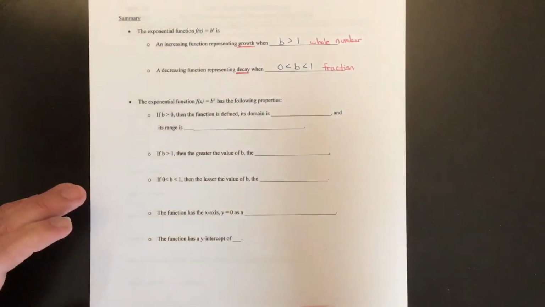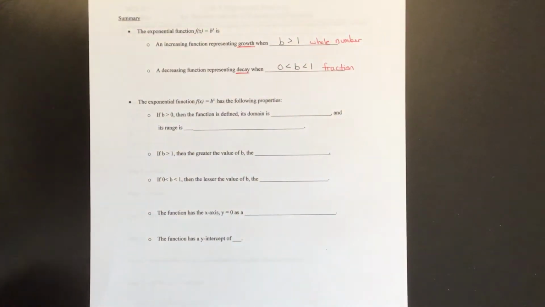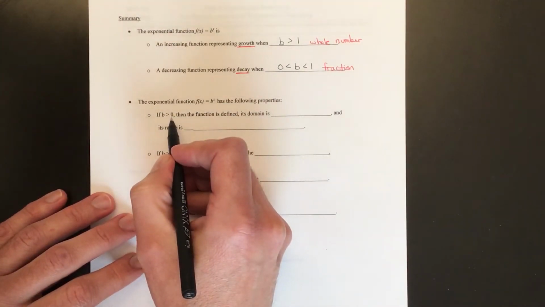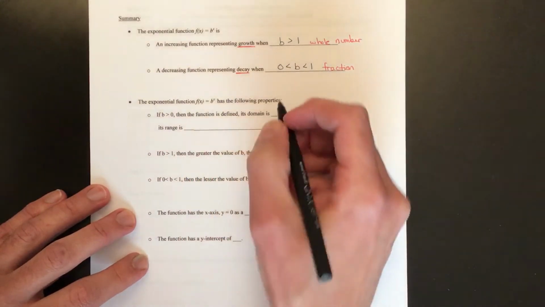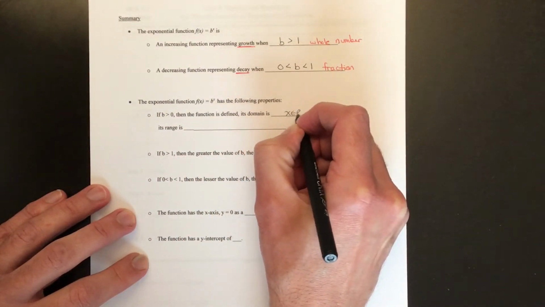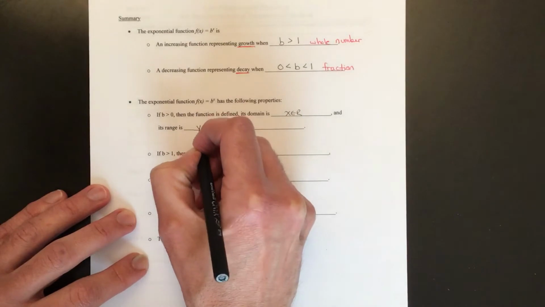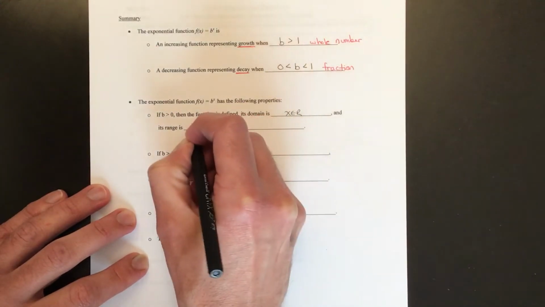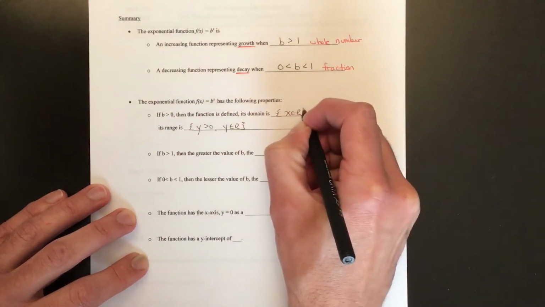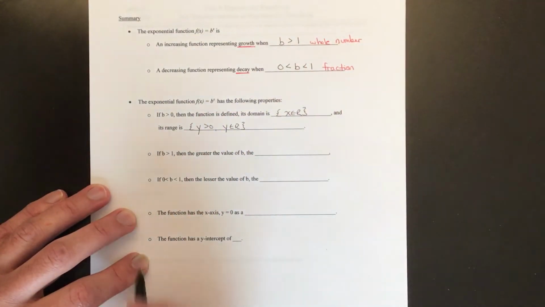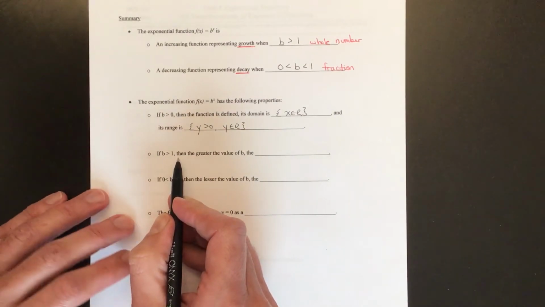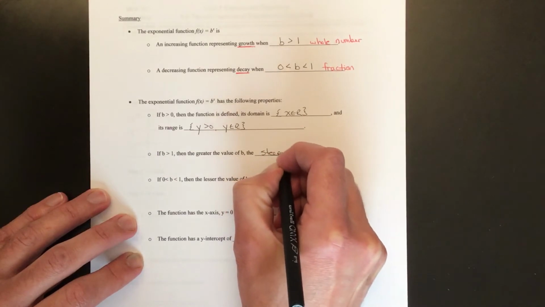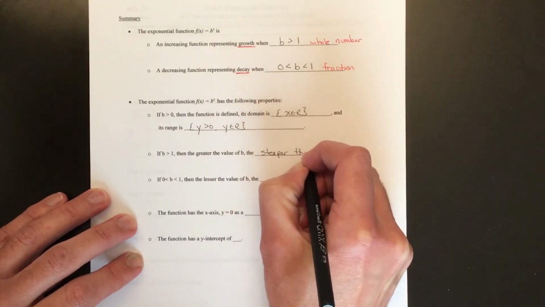And then the characteristics that we summarized at the previous table: if the base is greater than 0, so if it's a whole number, domain will be x ∈ R, and the range is always y greater than 0, y ∈ R. If the base is greater than 1, so if it's a whole number, the larger the base, the steeper the graph.